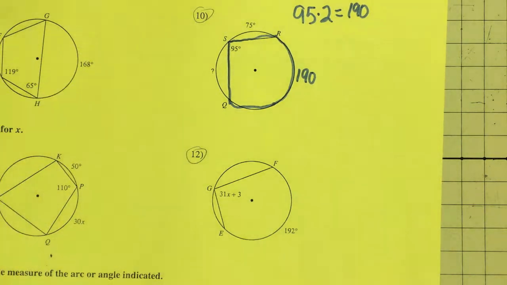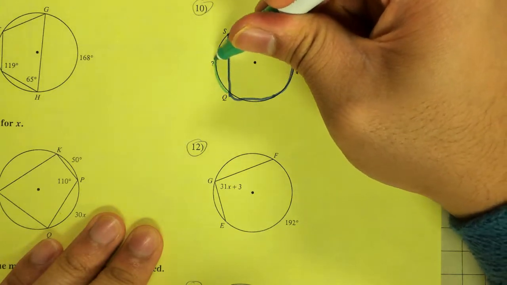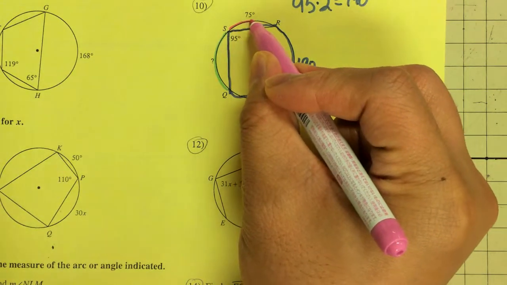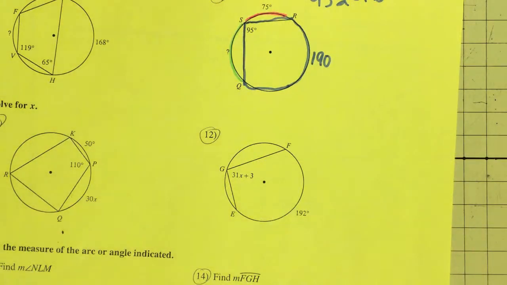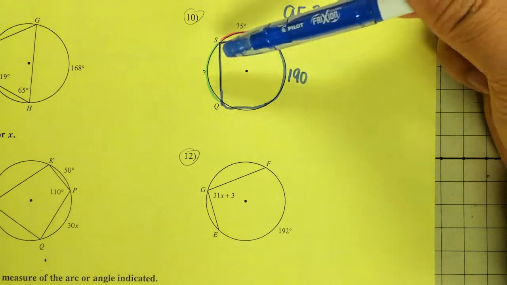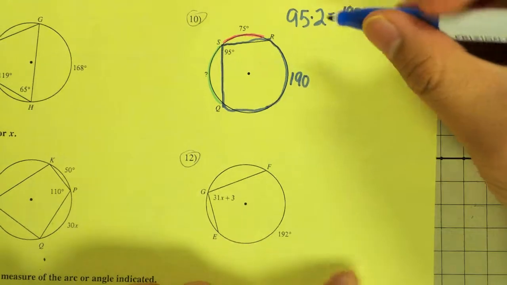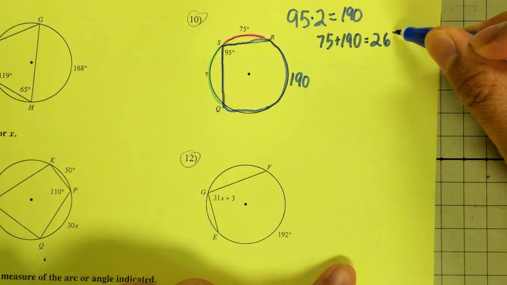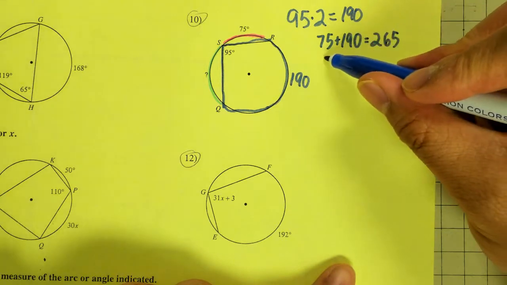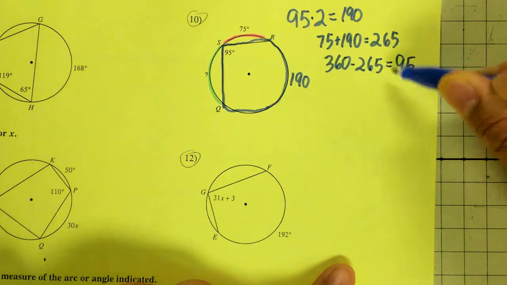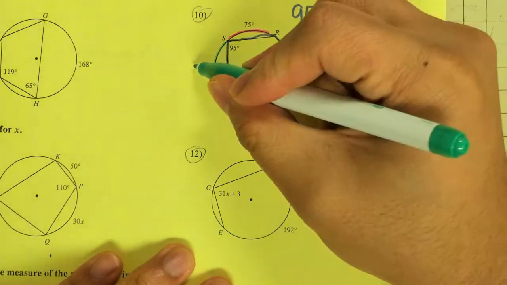But we are solving for the question mark over here. Let me color this arc in green. And then what we do know is this arc up here is 75. Notice if I combine all three arcs together, I make a full circle. And the full circle we know is 360 degrees. So I have 75, I have 190. What am I missing to make 360? We can do that by adding 75 plus 190. That gets me 265. All of them add up to 360, so we can do 360 minus 265 equals 95, which means this arc over here is 95 degrees.